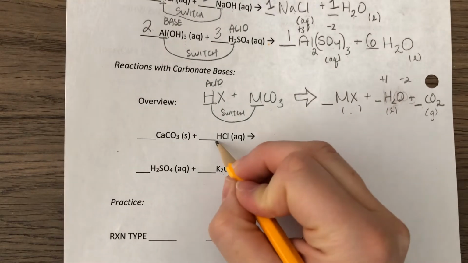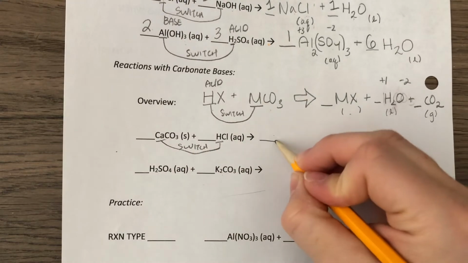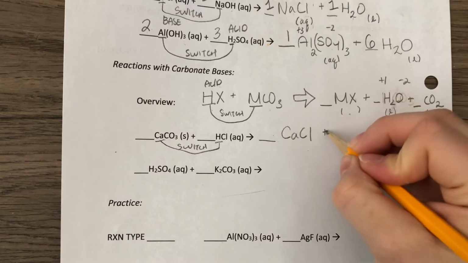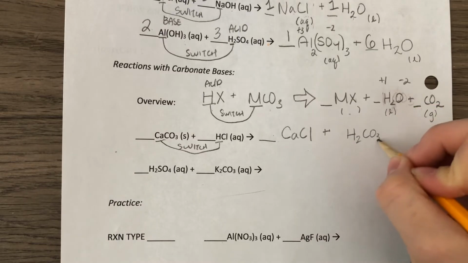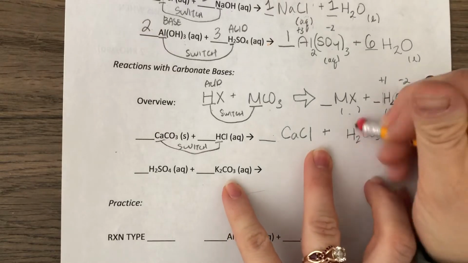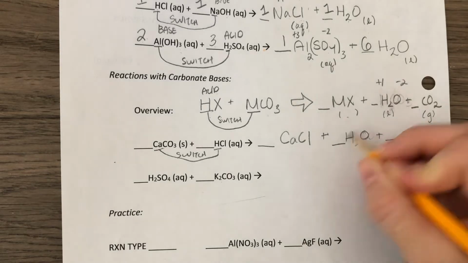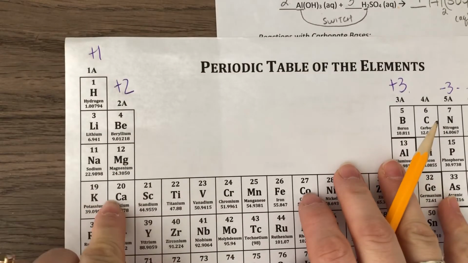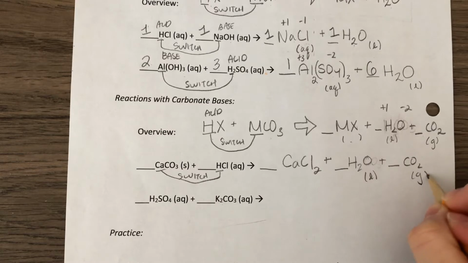Okay, let's get to it. So hydrogen and calcium are going to switch. That means the calcium is going to get with chlorine. The hydrogen is going to get with carbonate. That makes H2CO3, which we are going to just have to straight up erase and turn into water and carbon dioxide. Coming back to calcium chlorine, we have to balance the charges. Calcium is +2, chlorine is -1, so the formula is CaCl2. Water is a liquid, carbon dioxide is a gas.